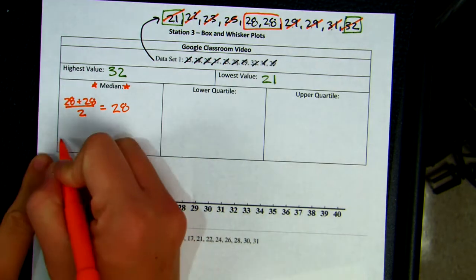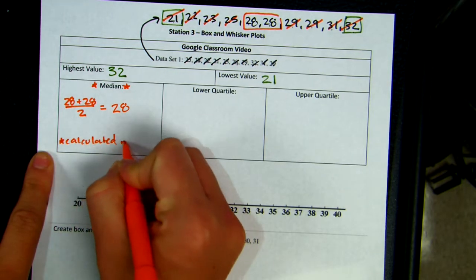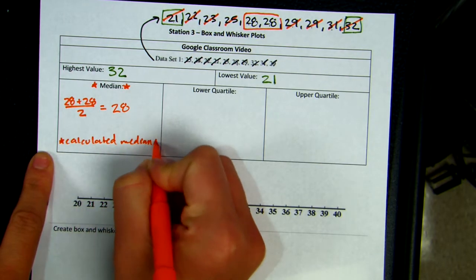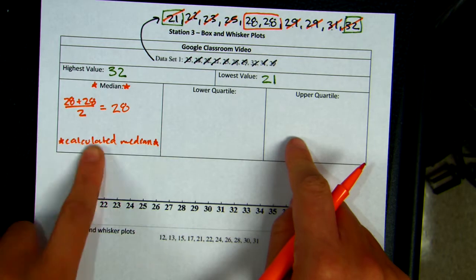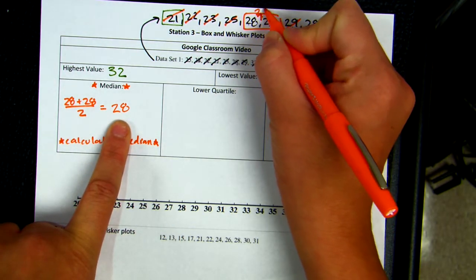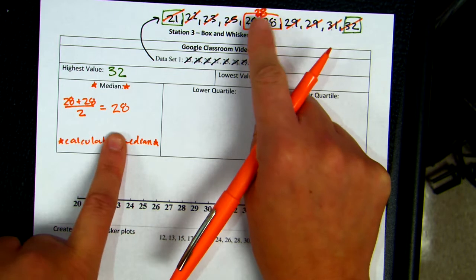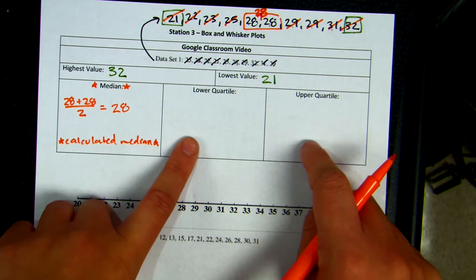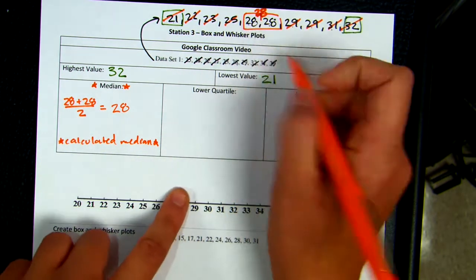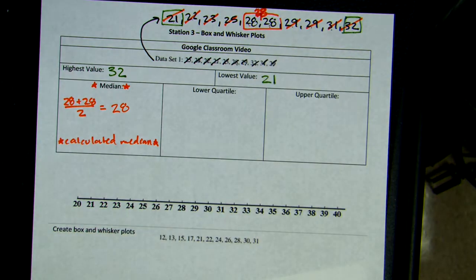Reminder that you have to put your calculated median back into your data set to find your upper and lower quartiles. So if I have a calculated median of 28, I write the 28 back into my data set as my new calculated median. Okay? That's really important for when we get to lower and upper quartile. This median that I calculated, even though it's the same as these two numbers, I write in my calculated median.